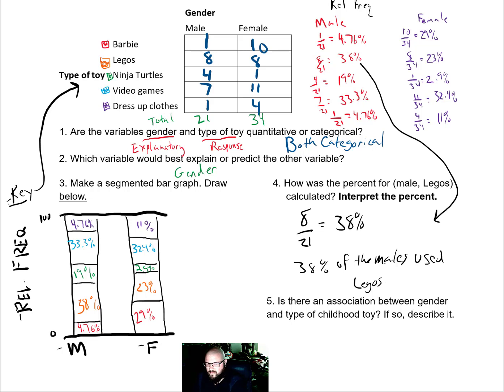So we can simply say yes, males chose Legos more, and females chose video games.